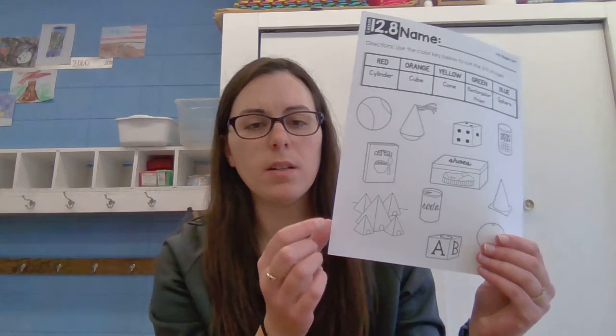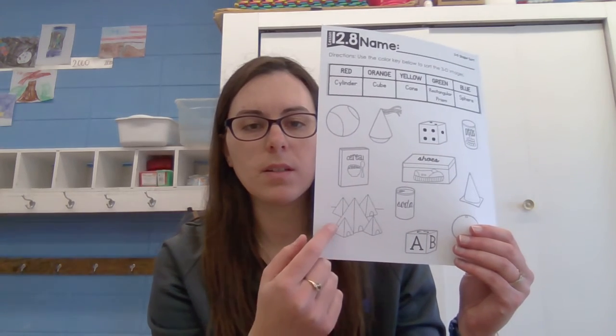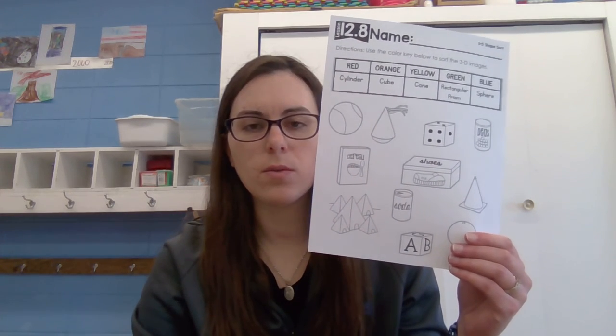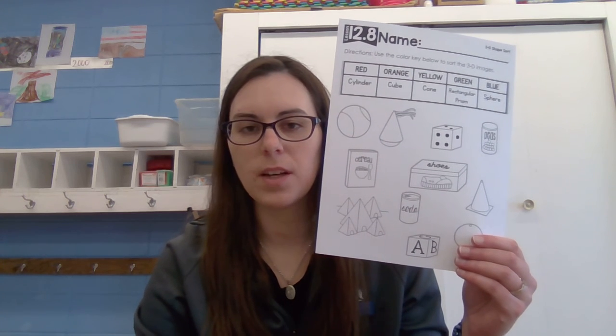Finally, I noticed on this paper that they included some pyramids, and it doesn't tell you what color to color that, so I guess just leave that one blank.